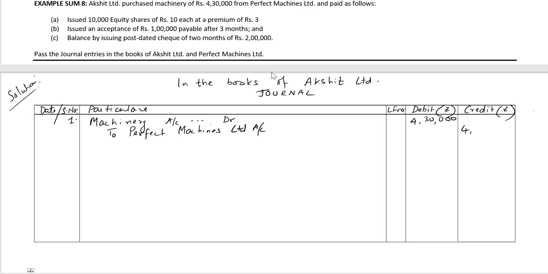The amount payable to Perfect Machines is also rupees 4,30,000. Narration: purchase of machinery from Perfect Machines Limited.